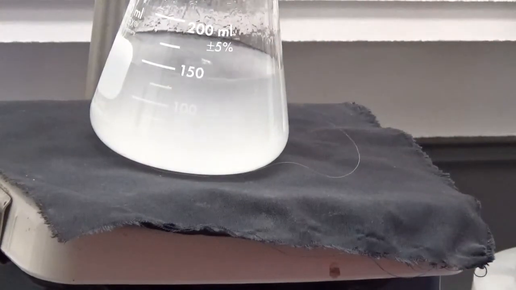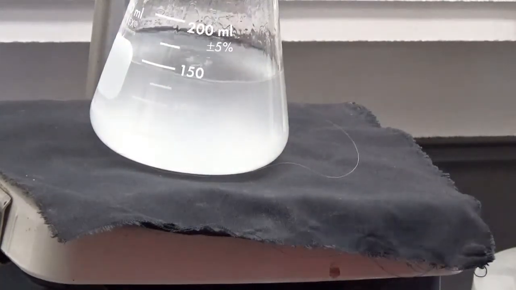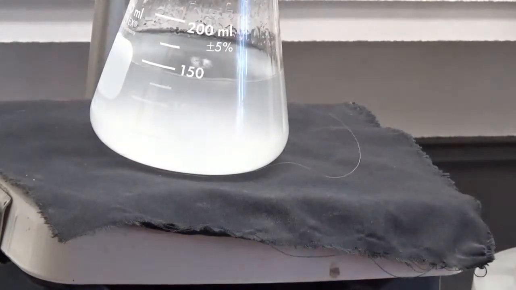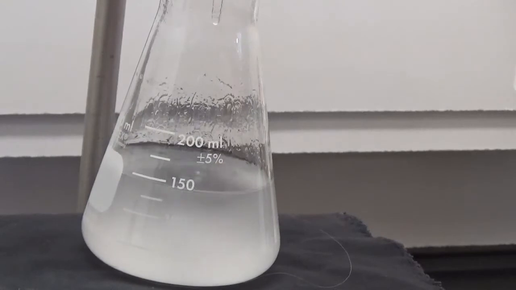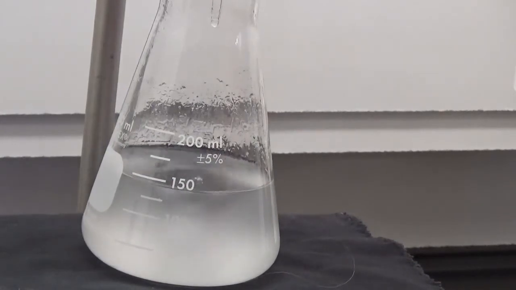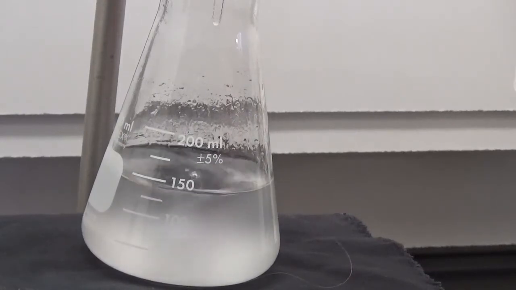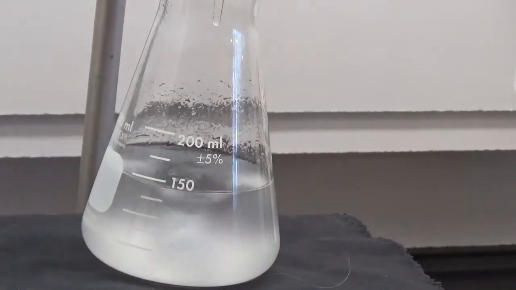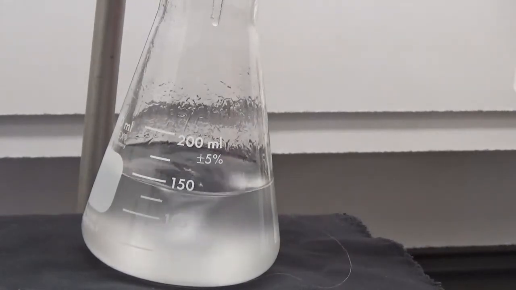Acetic acid being added. Add it a little bit. Clearing up, but not there quite yet. 1 or 2 more drops.